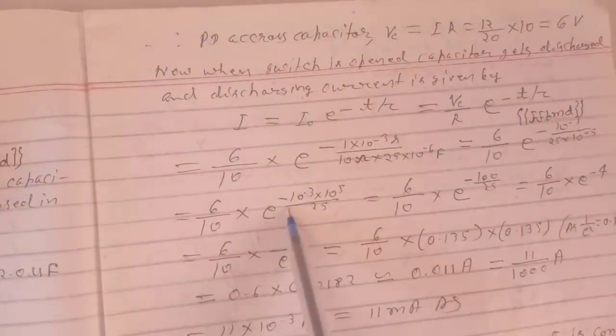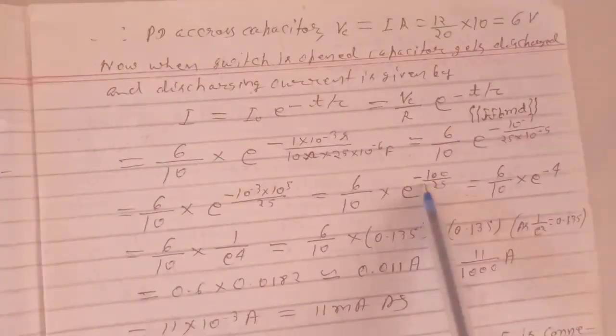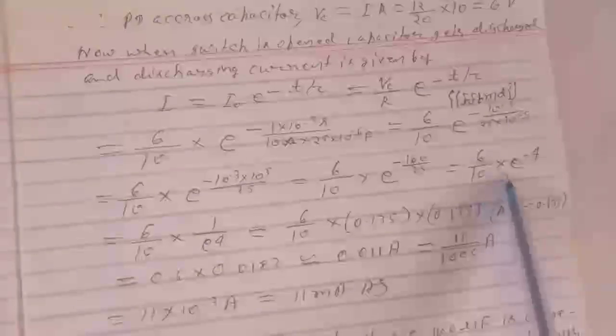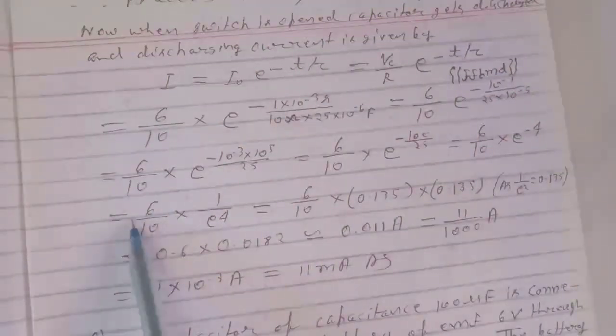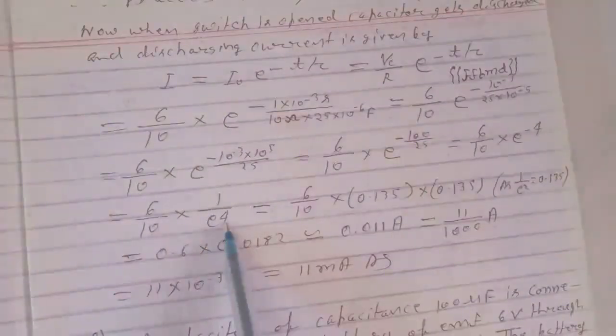6 by 10 into e to the power minus 10 to the power minus 3 into 10 to the power by 25, 6 by 10 into e to the power minus 100 by 20, 6 by 10 e to the power minus 4, or equals 6 by 10 into 1 by e to the power 4.